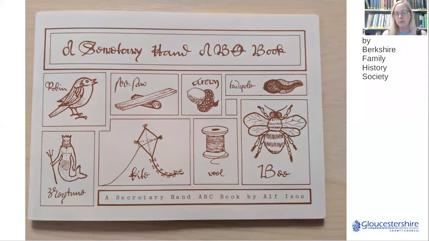It's really weird because you think that your name looks like your name. You can probably work out my name's Ali, you can see it's an A and two L's and a Y, but when you start trying to actually write those letters, it can be really odd to get used to. So absolutely have a go at writing your own name in secretary hand if you would like to.